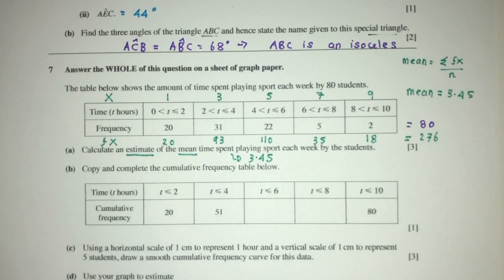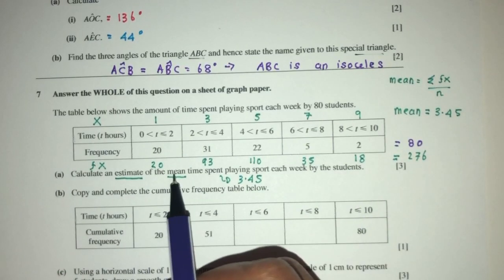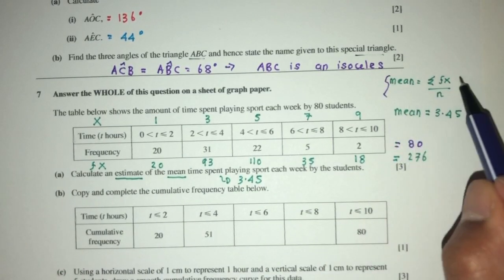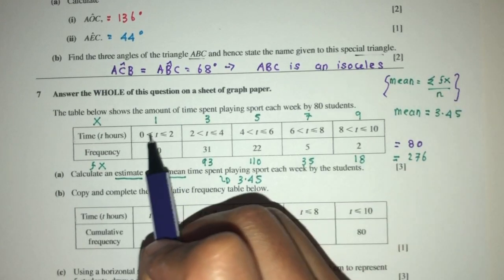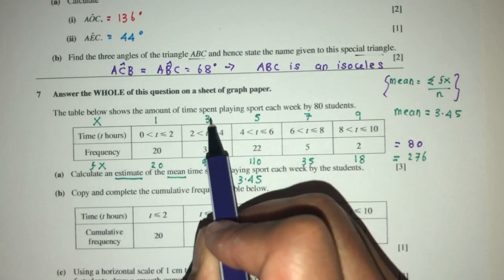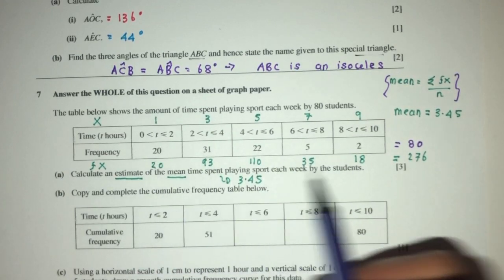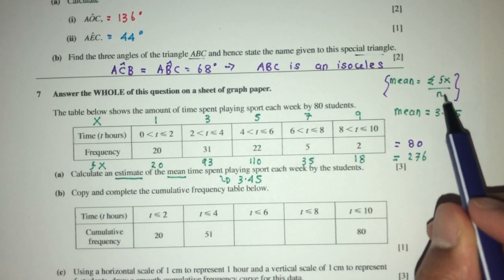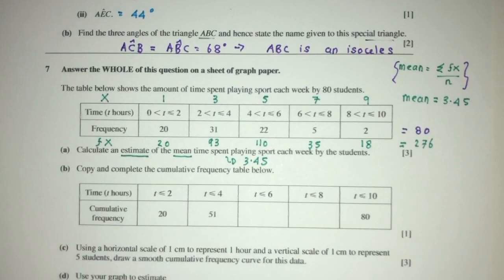Okay, so the main idea here is that whenever you have to estimate the mean, you have to use this formula right here and then find the midpoint. You have groups here, you don't have exact values, you have groups, you have to find the midpoint of each group and then find fx and then add the values here, divide by n to find the mean.